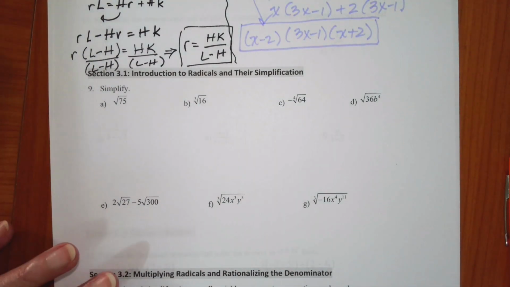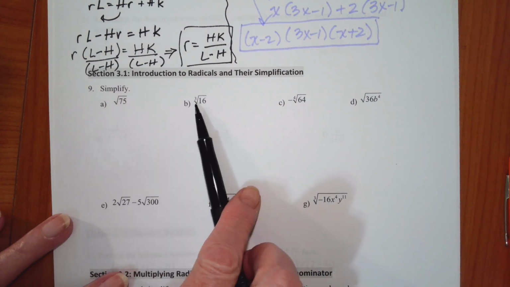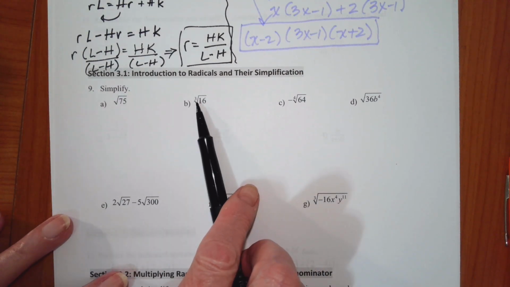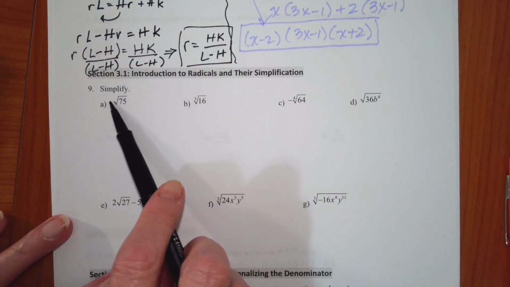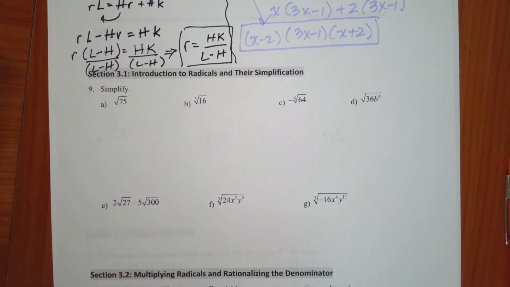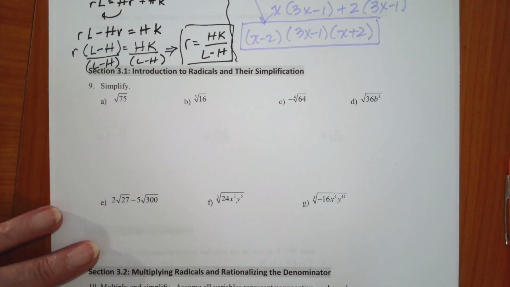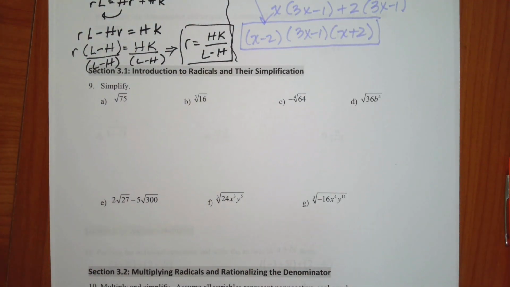Okay, simplifying radicals. Remember, we want to look for groups of 3. So we want to look for perfect cubes if it's 3, perfect squares if it's 2. So if you know your perfect squares, great. If you don't, just break it down into its prime factorization.